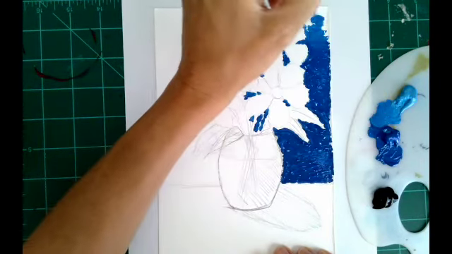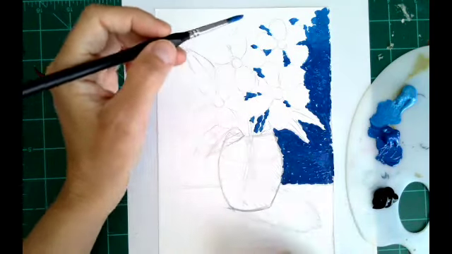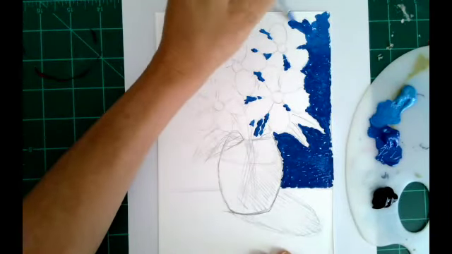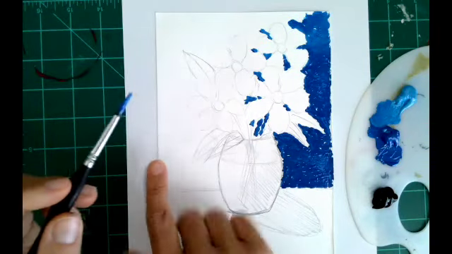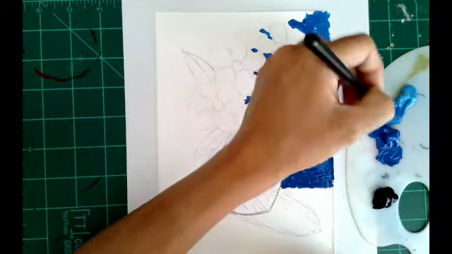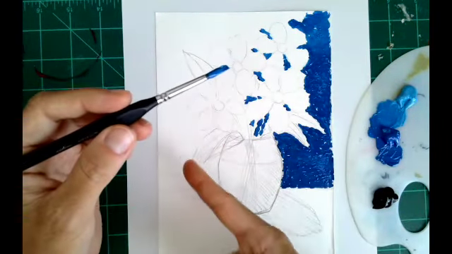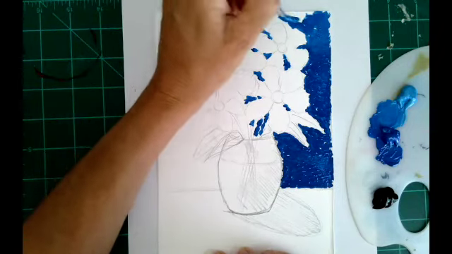I want it here to be a little lighter, since we are going out of the darker area of our drawing, because I decided that the light is coming from this side. If you decided the opposite, this is gonna be your lighter spot and this is gonna be the darker one.